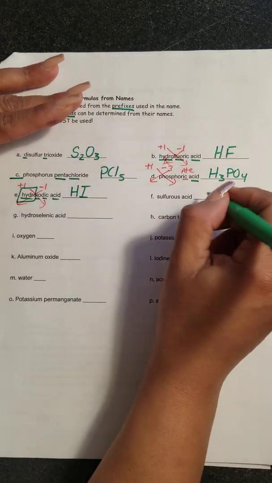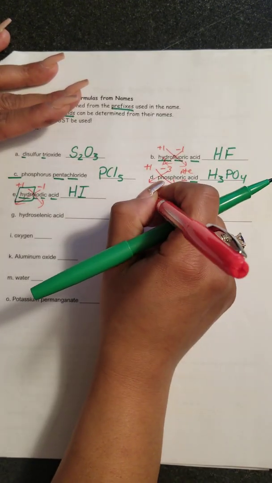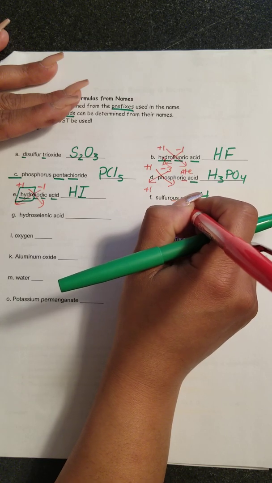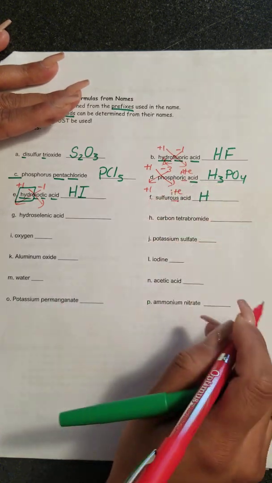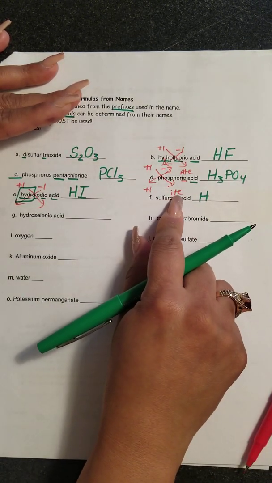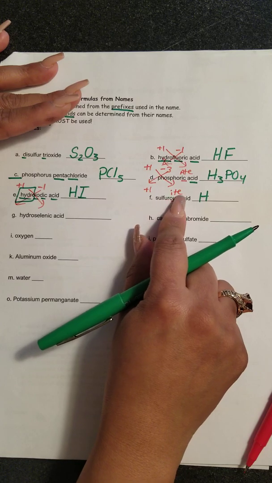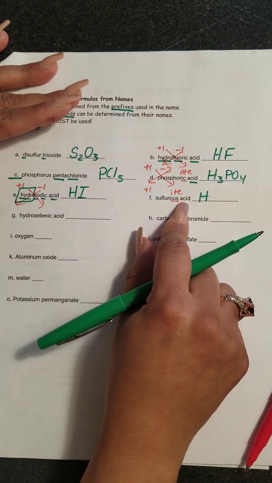Sulfurous acid. All acid starts with hydrogen. We must crisscross. Hydrogen is a +1. This is OUS. OUS originally was an ITE on the polyatomic chart. Go to the polyatomic chart. Sulfite. Okay.